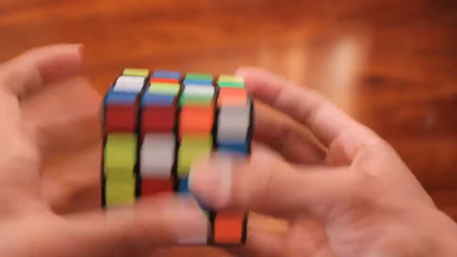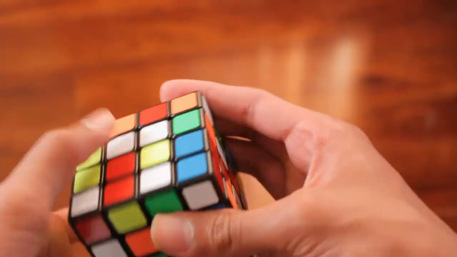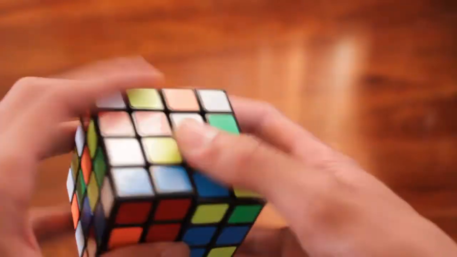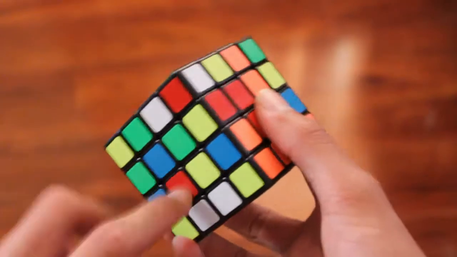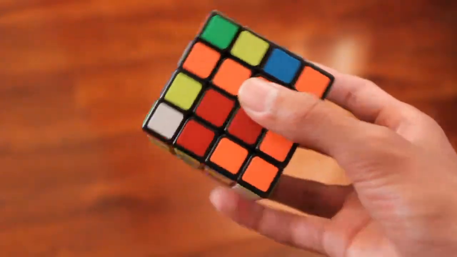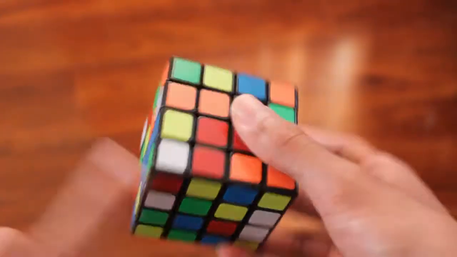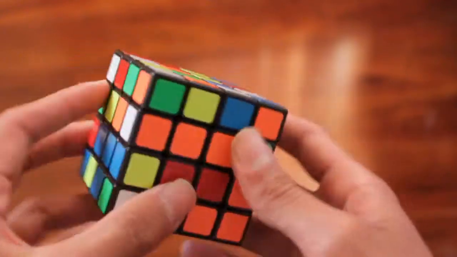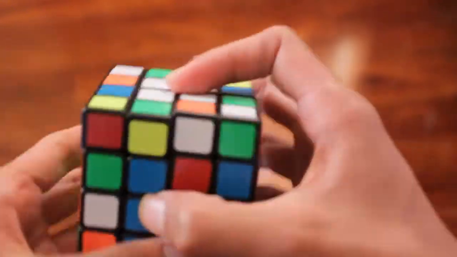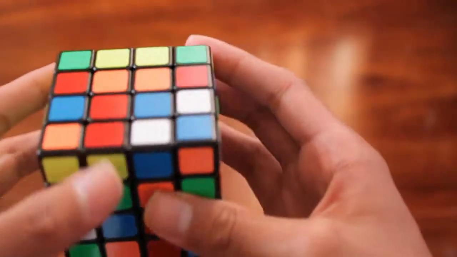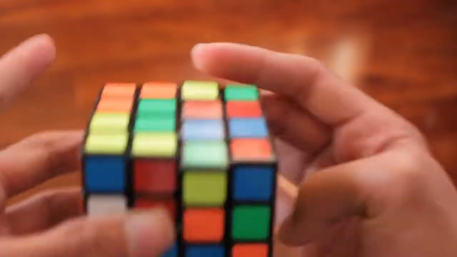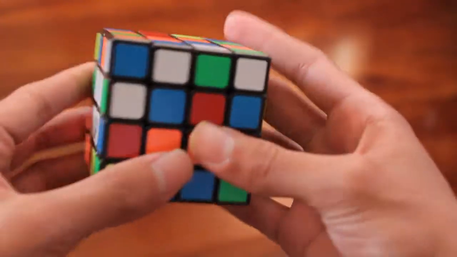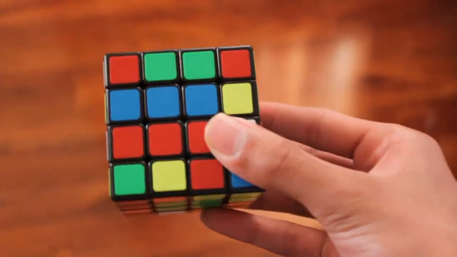So what you do in Hoya that's different from Yao is, the first step is you solve 2 opposite centers that aren't your cross color. My cross color is green, so I'm not going to solve my green cross color yet. What I solve is white and yellow, if I can find yellow, like that. So you solve 2 opposite centers, and then you solve your cross color, which is green for me.